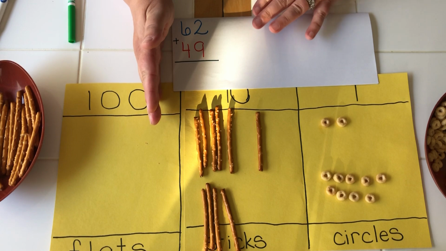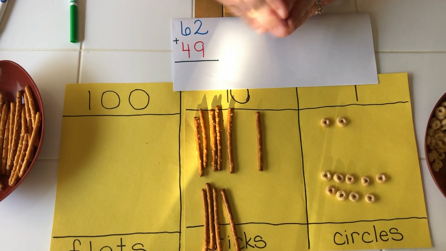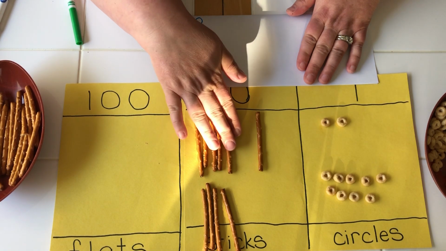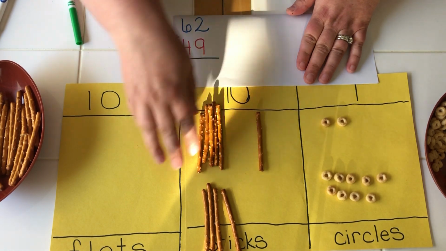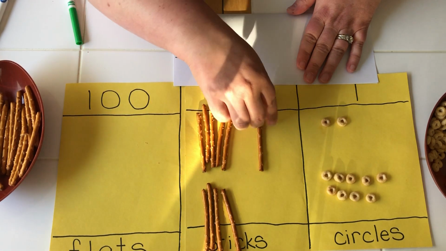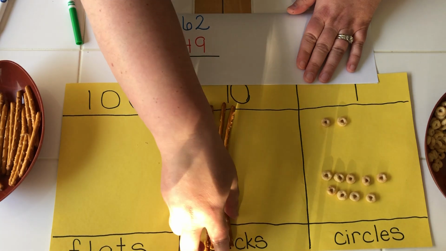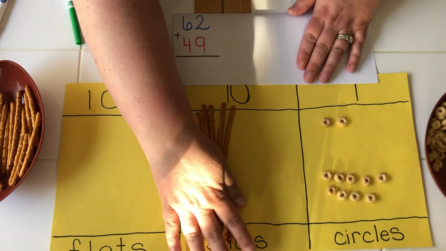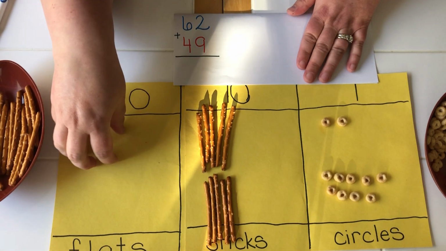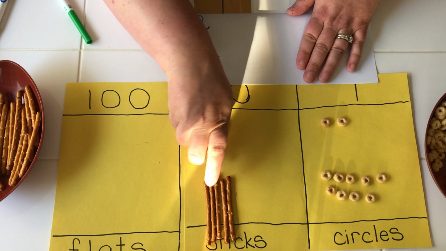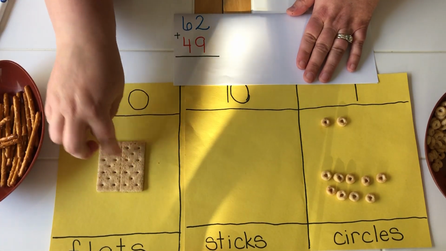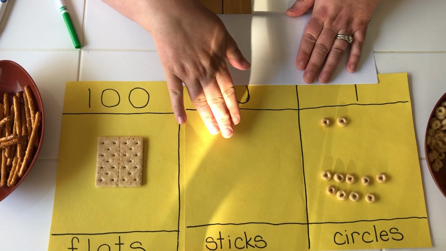So the first thing I look at is, did I make a new 100? So I'm looking, and this time I don't see the 50-50. But I'm going to look, I see 50, and then I see here is a 10, 20, 30, 40. If I move this one down, I can make another 50. So I see two 50s, so I can exchange them for one of my 100 crackers. So I'm going to exchange and get out a cracker. Now I have 100, but right now I have no 10s.